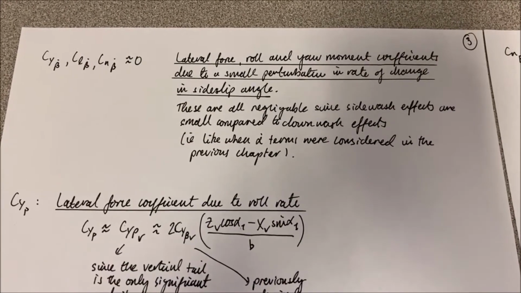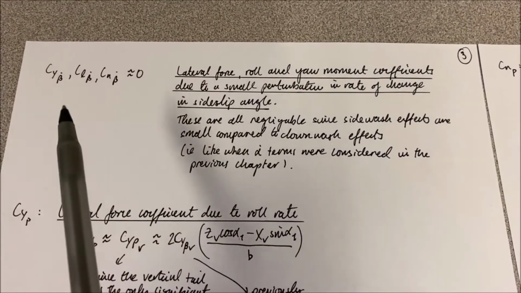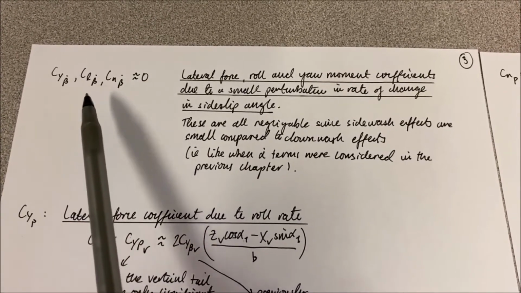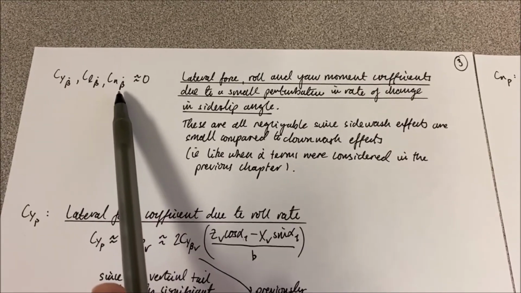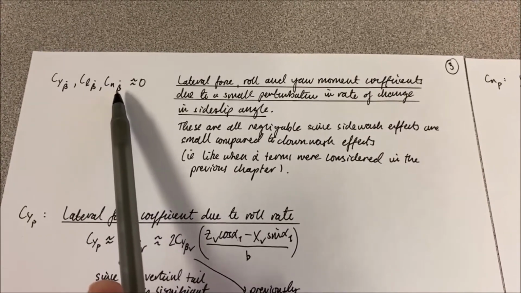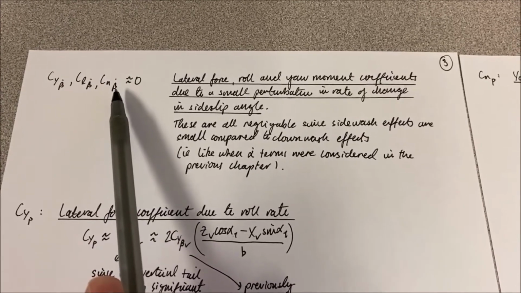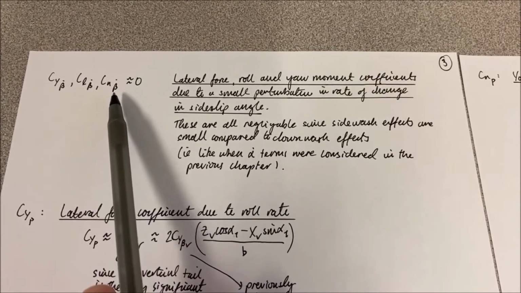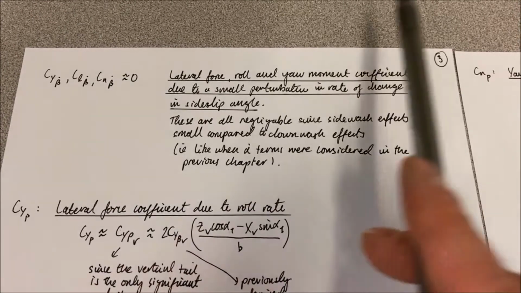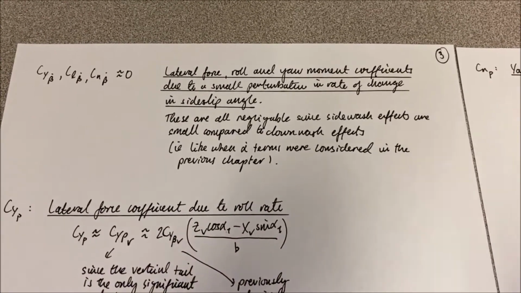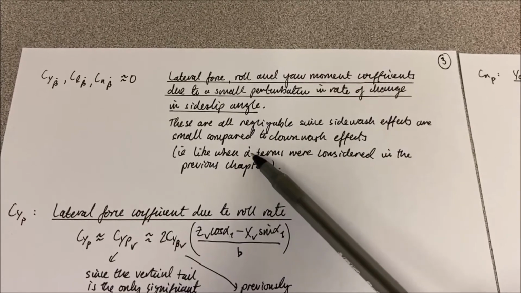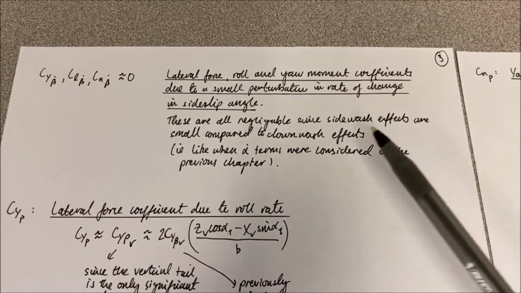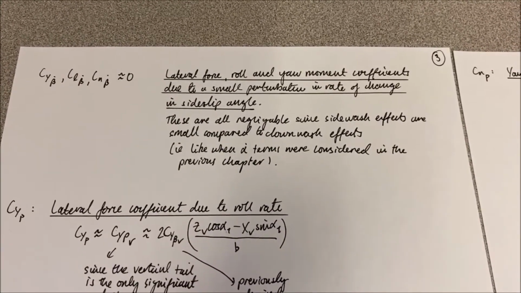So here we go then. So starting with the coefficients of lateral force, roll moment and yaw moment due to small perturbations in the rate of change of side slip. Bit of a mouthful, but essentially we can consider all of these as negligible because our side wash effect is, as we said earlier in the chapter, much smaller than the associated downwash effects. So like when we saw all of the alpha dot terms in the previous chapter, those terms are more significant than these ones, so therefore we can assume these beta dot terms are negligible.